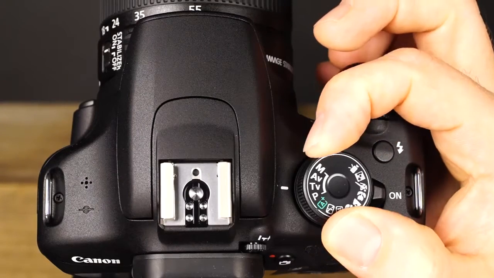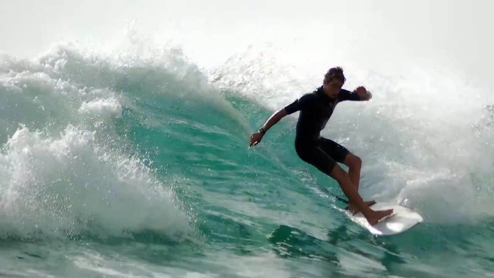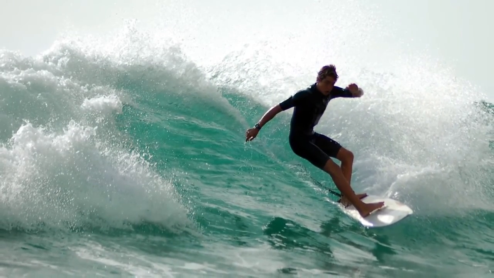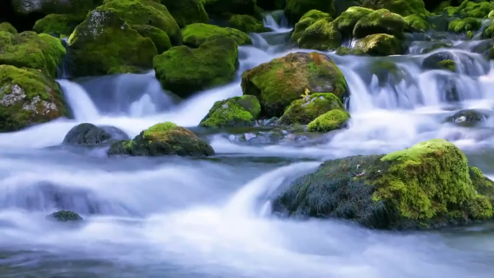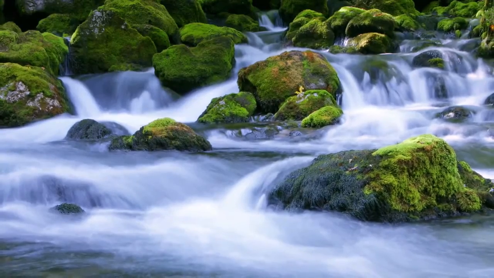The next setting on the mode dial is the TV or shutter priority mode. The TV stands for time value. The shutter priority mode is useful for times when you want to control motion in the scene, whether it's freezing action or blurring the motion of the subject. In this mode, you'll set the shutter speed and the camera will automatically select the correct aperture value.